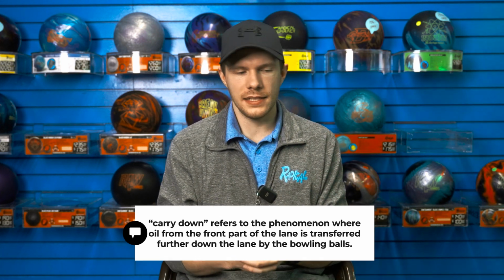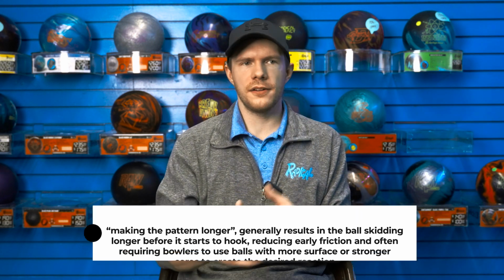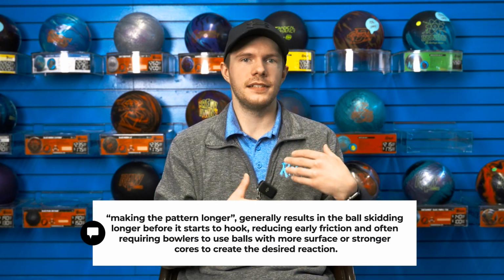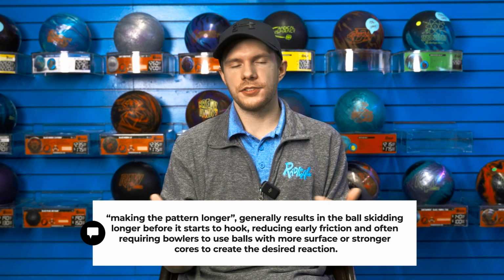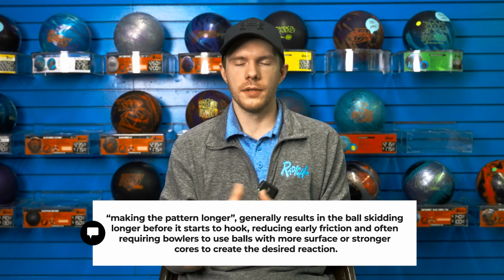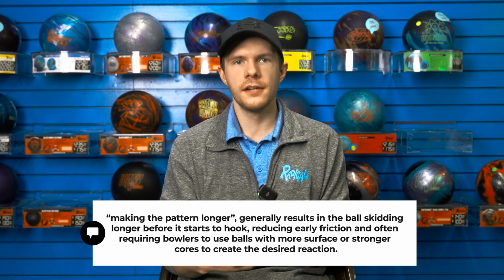You're gonna have to play it longer. You're gonna have less back ends. If that oil is tracking to the end of the pattern, well, clearly then it has to be taken up from the front of the pattern. If you're using urethane, a lot of times they have a lot of surface, and bowling balls will start hooking earlier and start wiggling more down lane.